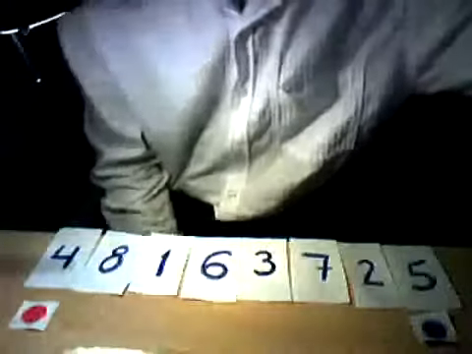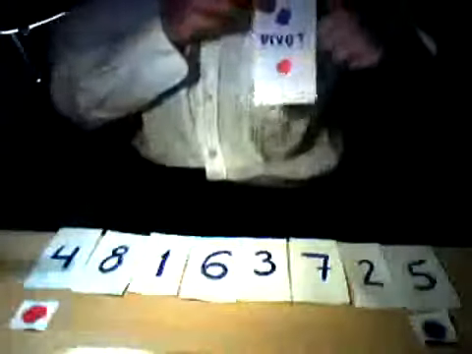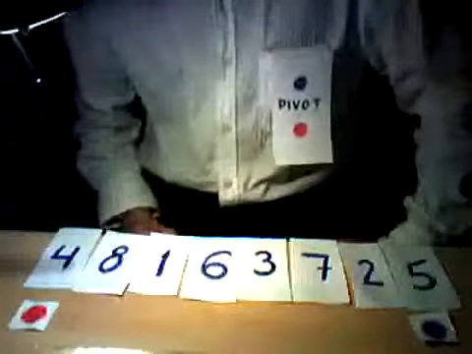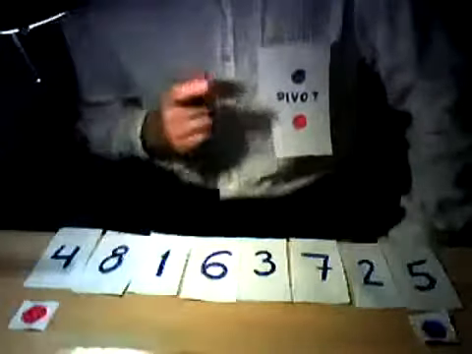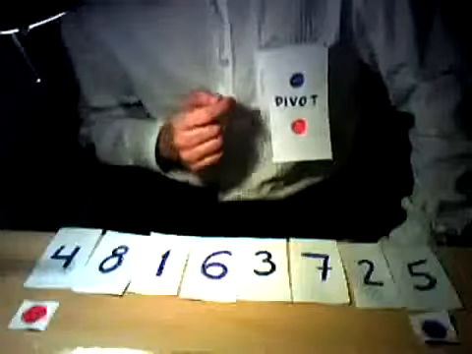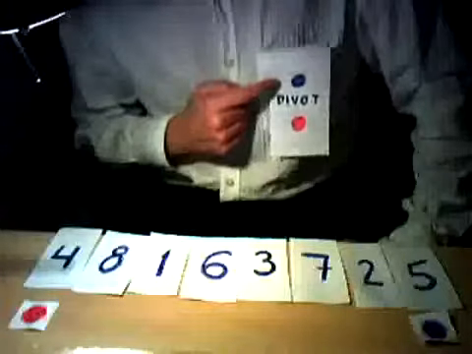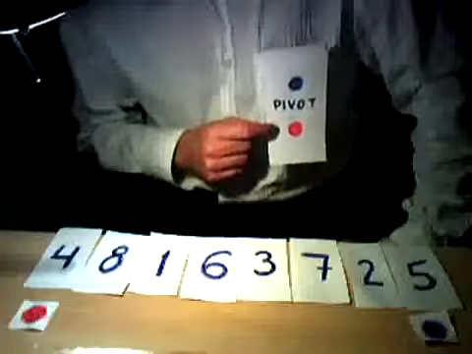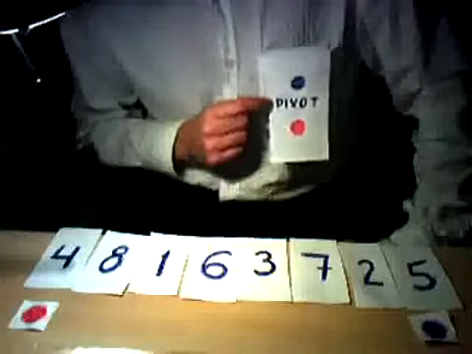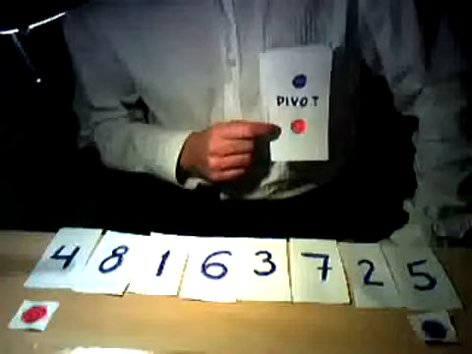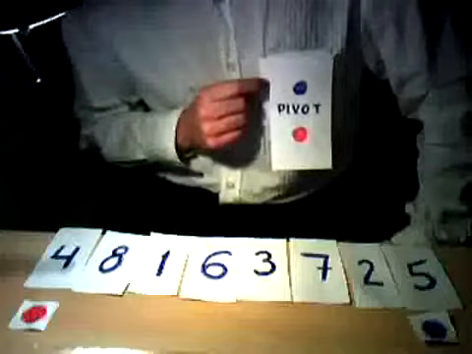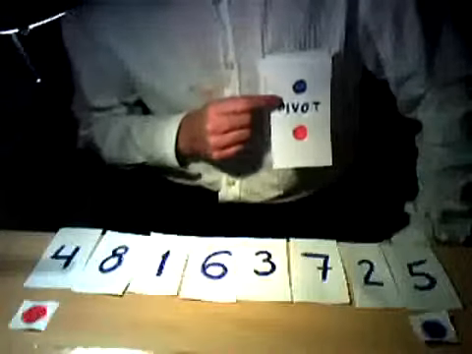So I'll put this thing here just to remind you that we'll need two concepts: a left pointer and a right pointer. The left pointer will point to elements that are less than the pivot element. That's why I put the dot below the pivot. And the right pointer will point to the elements that are higher than the pivot element.